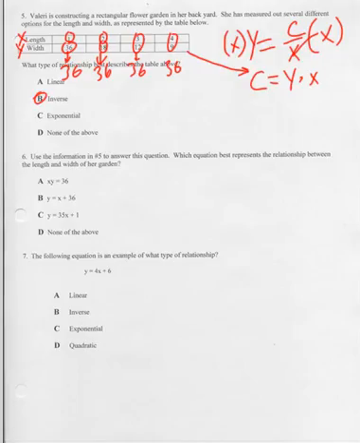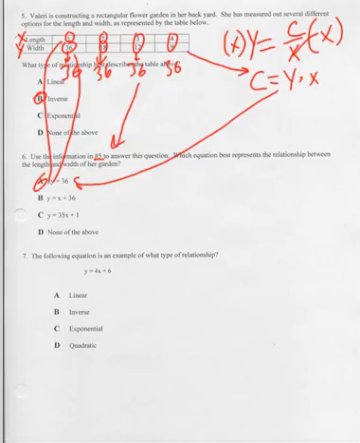Now we jump down to number 6, and it says use the information from number 5 to answer the questions. And this right here is exactly that, which is letter A, that x times y gives us the 36.